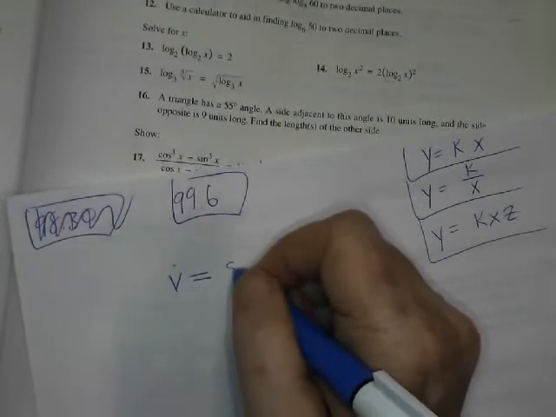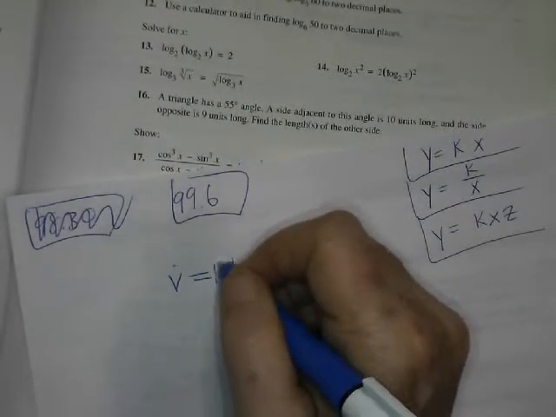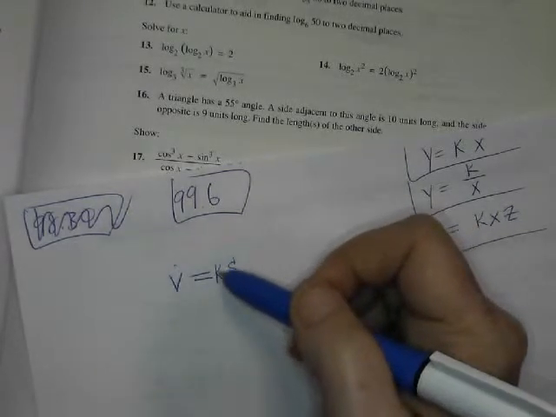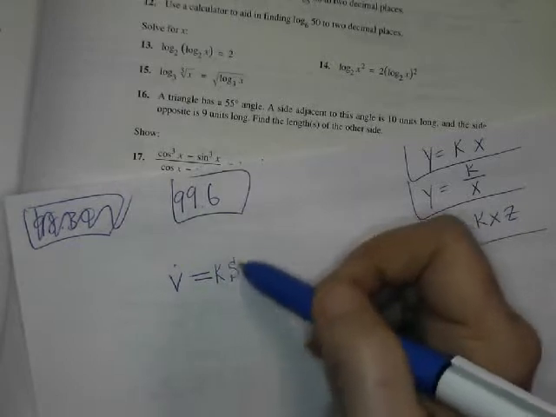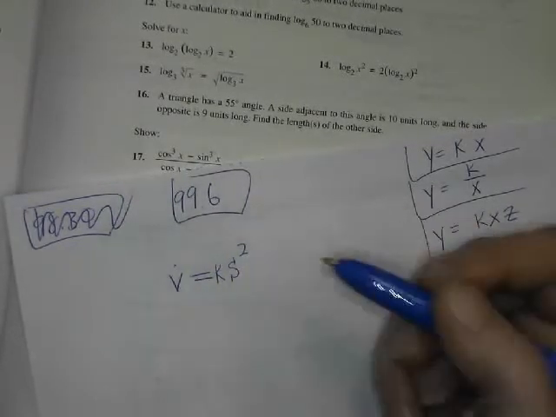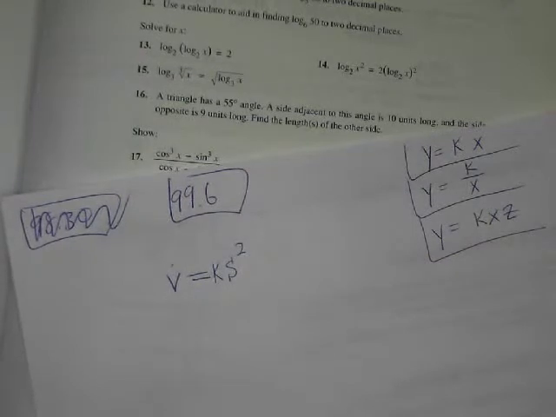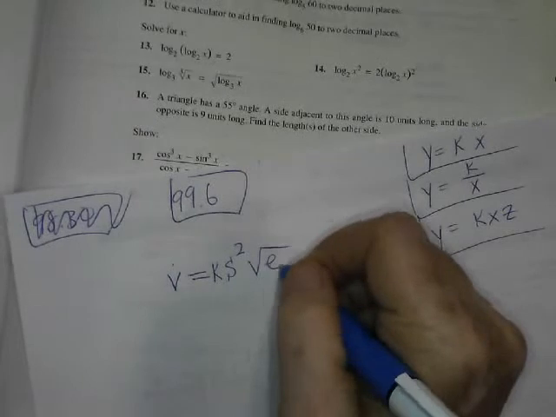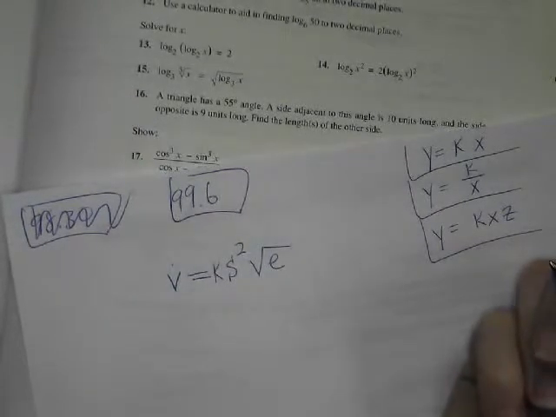I'll use S for satisfaction. So I'm going to use K for the value varied directly as the square. So I have to put a little squared on my satisfaction. And the square root of the envy. That's how I would write it.